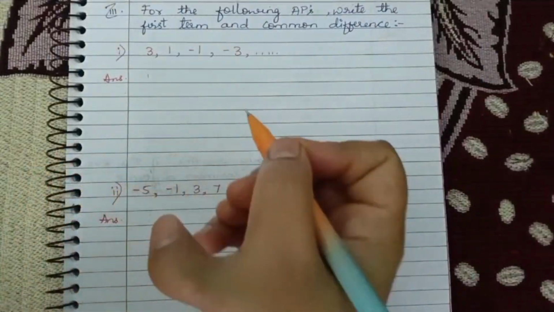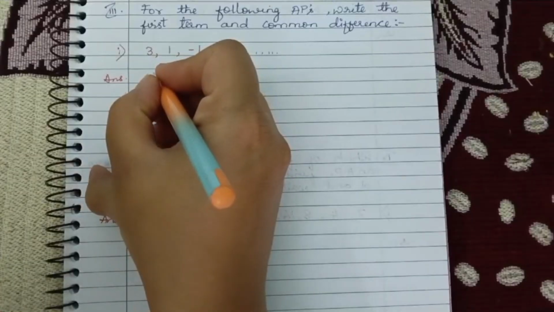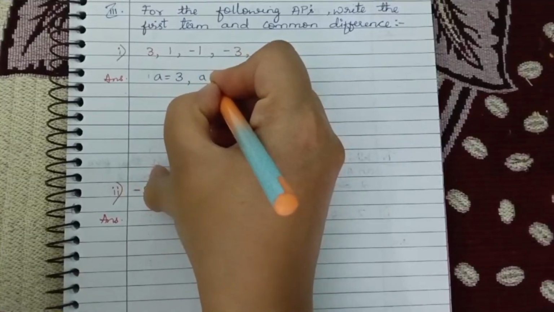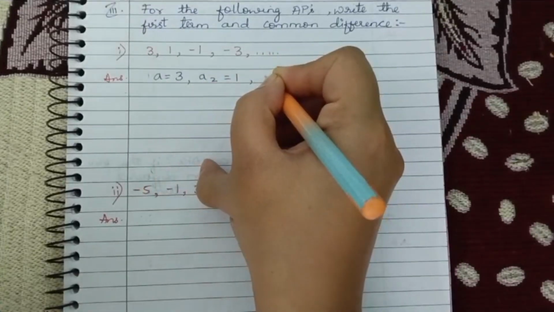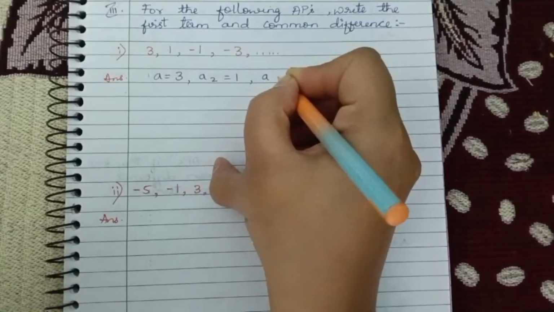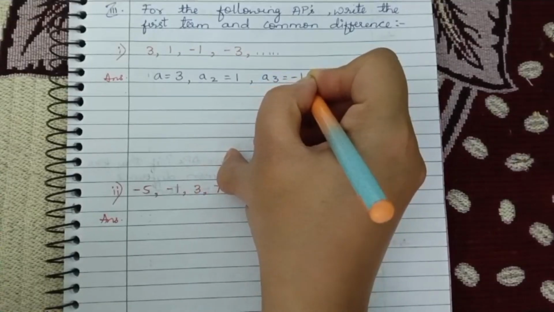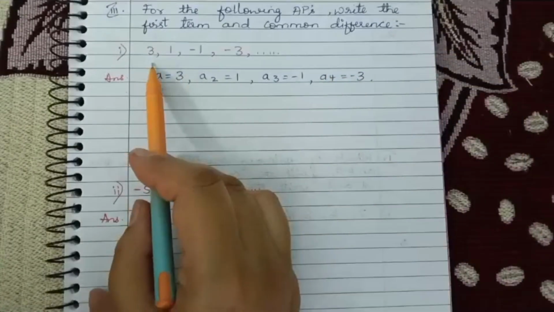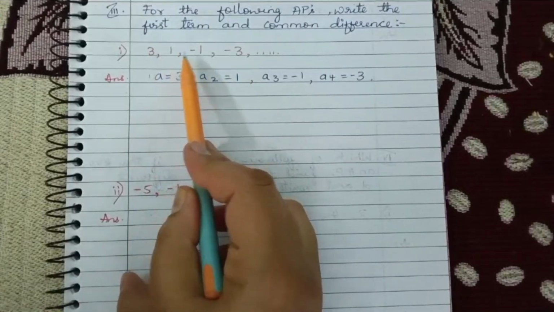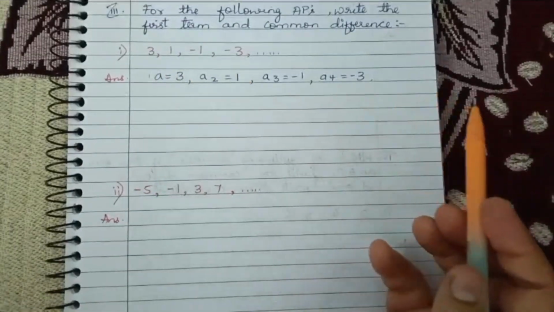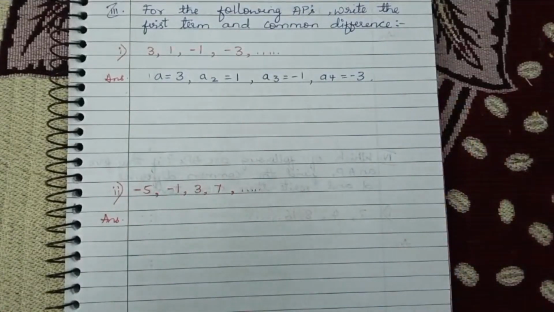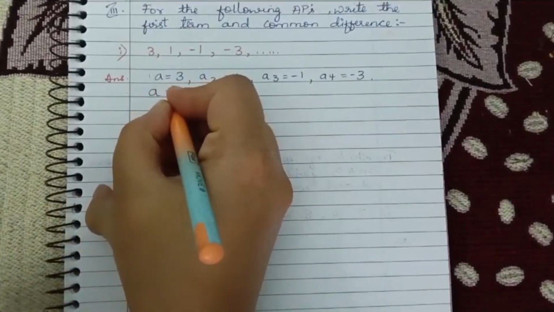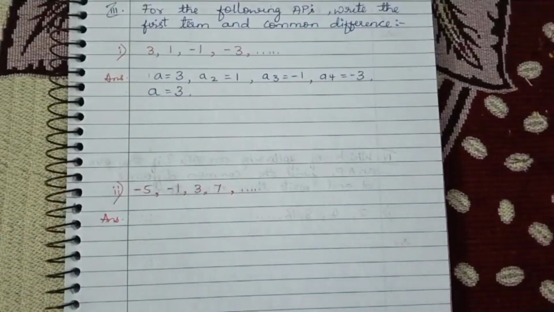Now here 3, that is A1 is equal to 3, A2 is equal to 1, okay, and A3 is equal to minus 1 and A4 is equal to minus 3. These values are A1, A2, A3 and A4. This you have understood, right? Now let us do the sum. Here they have mentioned first term, that is a. So a value is 3. We find out first term.